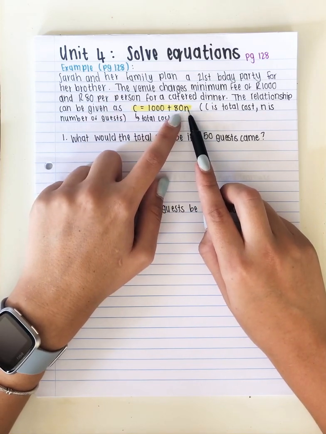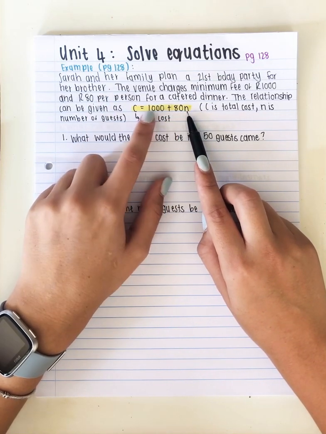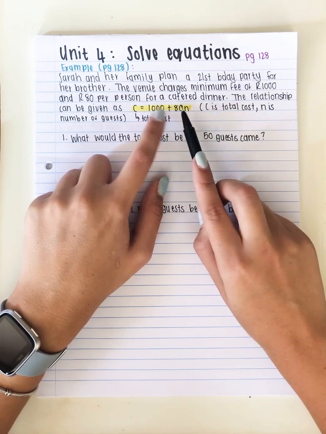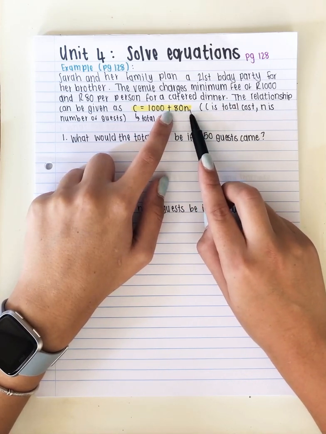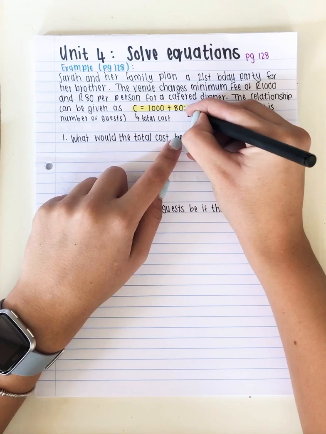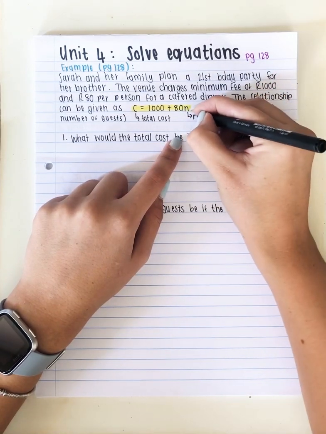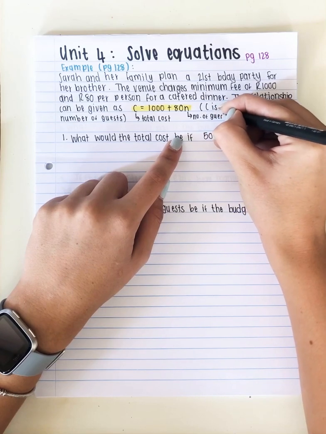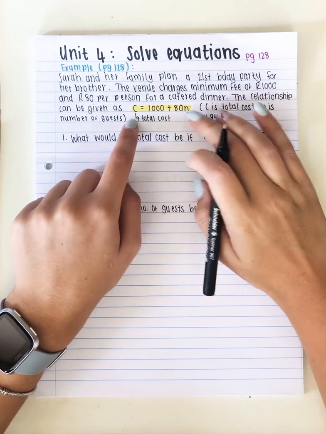So if 2 people come, we have to pay the 1,000 Rand, no matter if there's 2 or 5 or whatever, but then plus 80 Rand per person, so 80 times 2. They give this to us. N is the number of guests. So we're doing problems if they give us the equation.